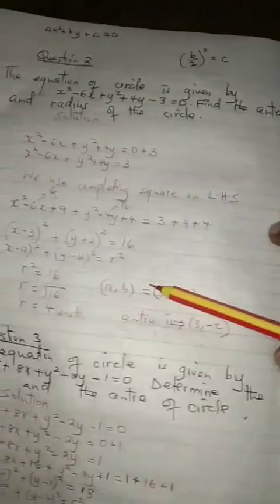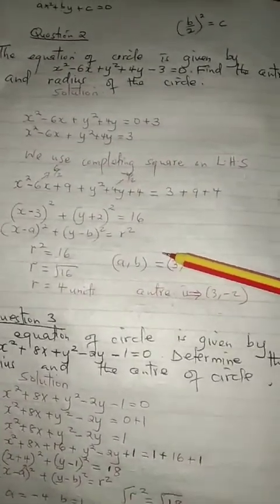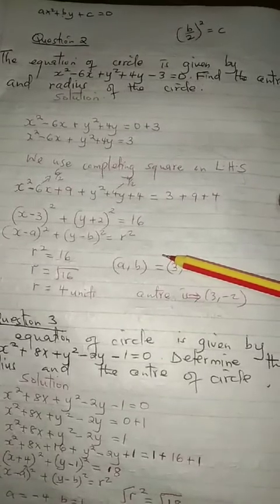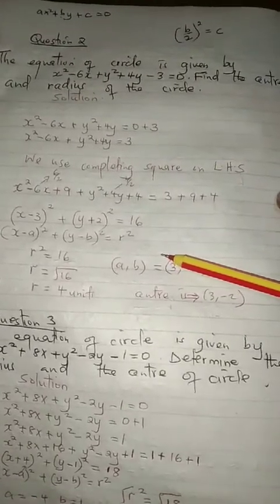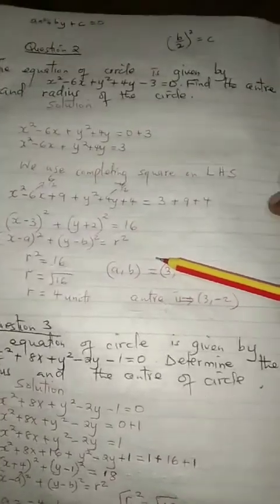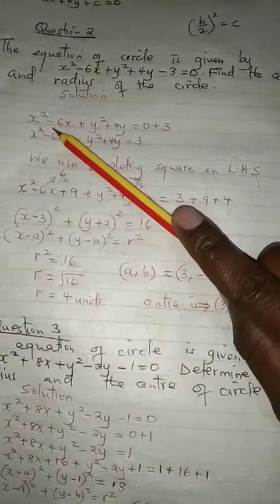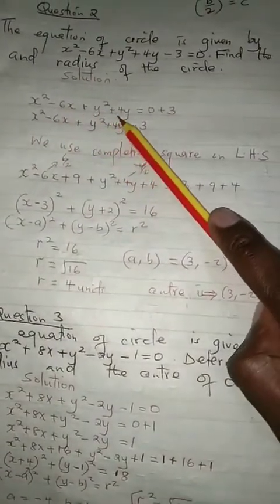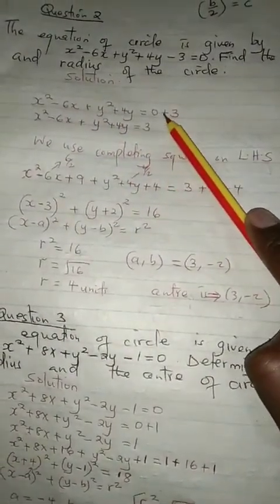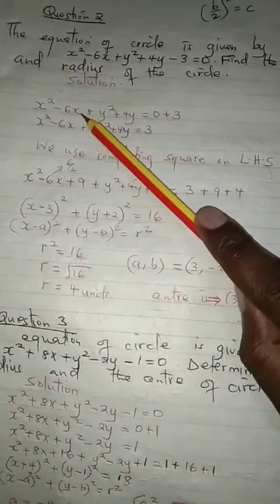Another way in which the question can be set in exam is that the equation of the circle is given as x squared minus 6x plus y squared plus 4y minus 3 is equal to 0. Find the center and the radius of the circle. So in this case we have x squared minus 6x plus y squared plus 4y is equal to 3. So for x squared minus 6x, what we do here is we complete the square.